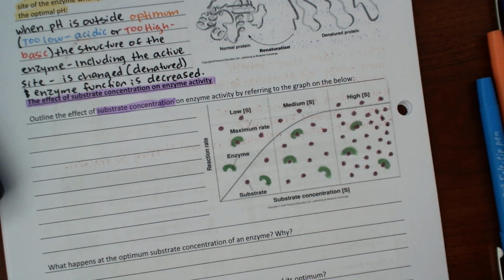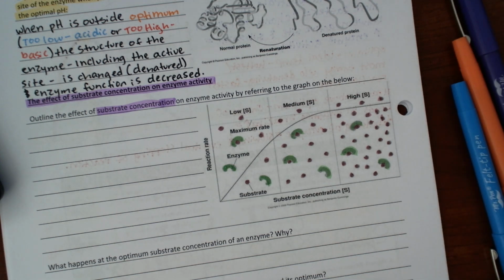And so, sorry, it's hot in here. Let me pick a different color for that. We'll do dark blue.